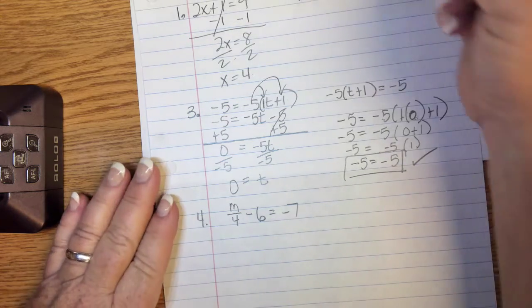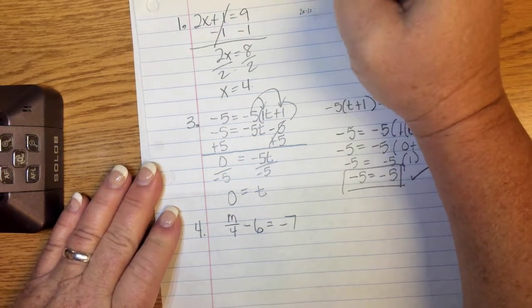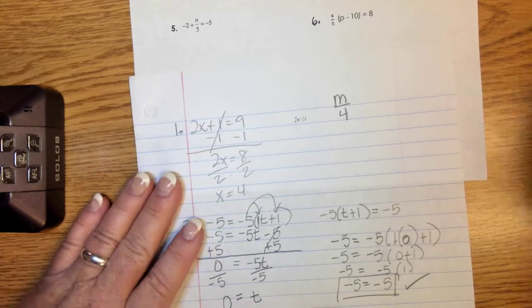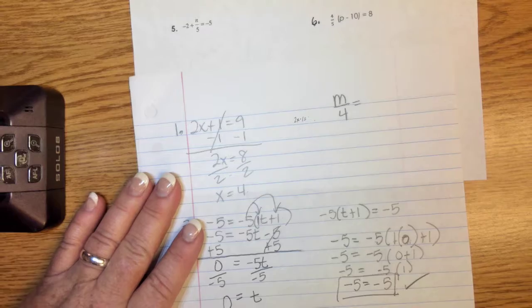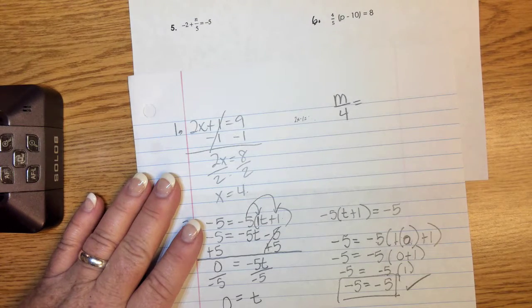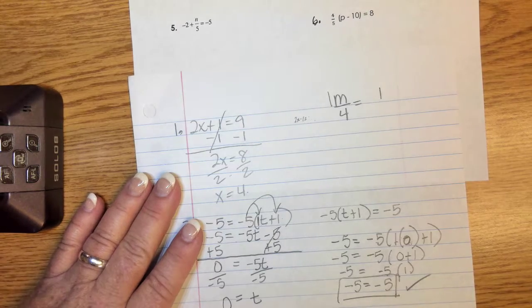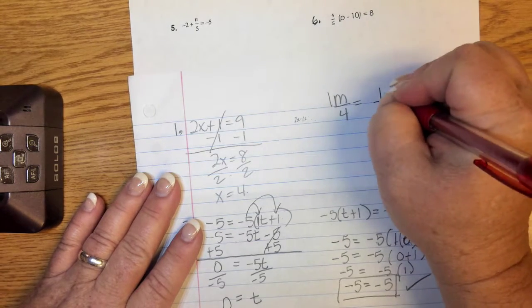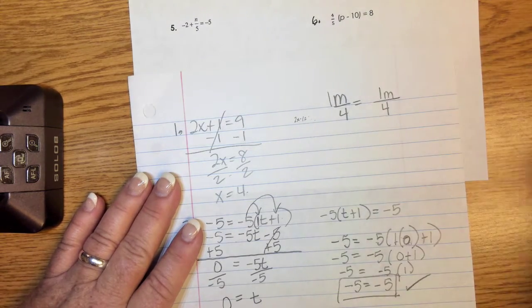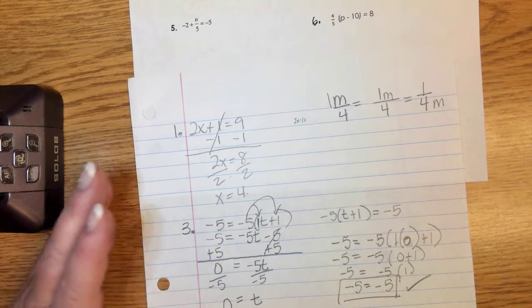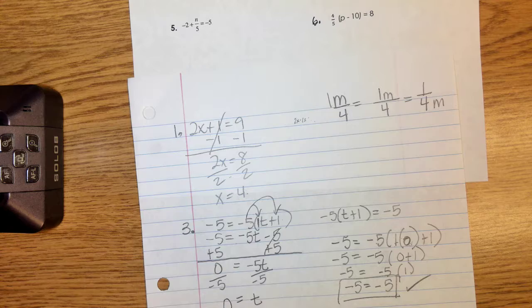And I'm going to write it up here. M over 4 is the same thing. There are several ways you can write that. You can look at that as 1, because there's a 1 in front of that m, right? So you could write that as 1m over 4. You could also write that as 1/4 m. All of those are exactly the same thing.